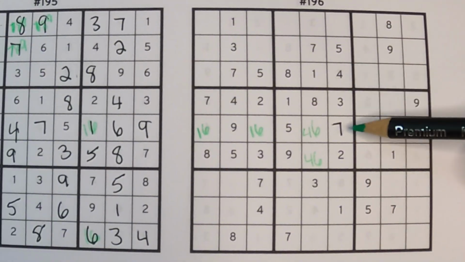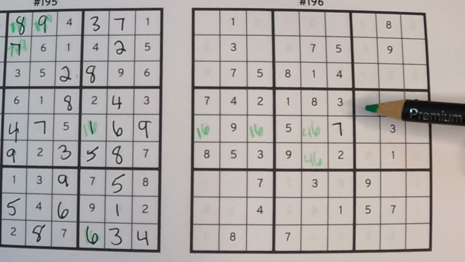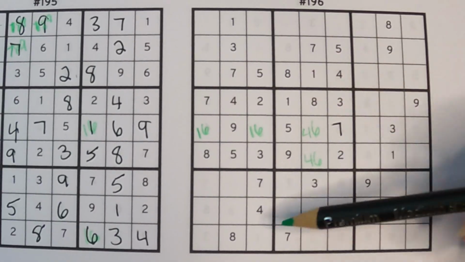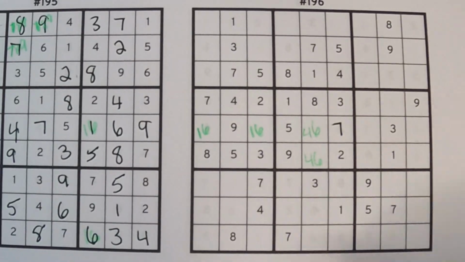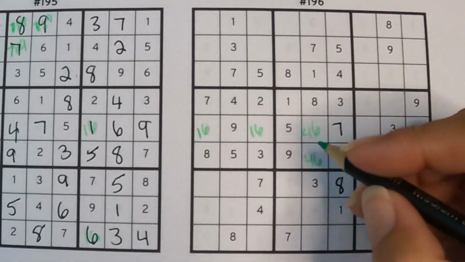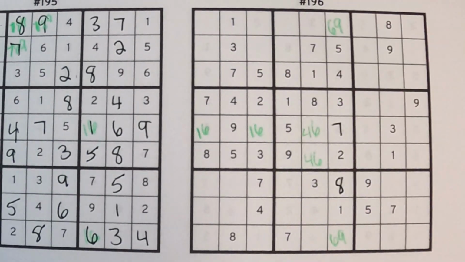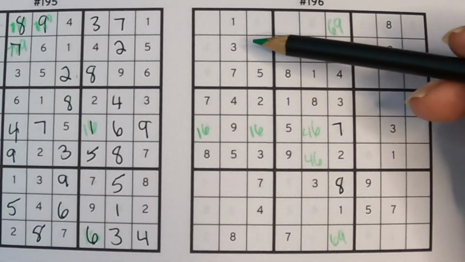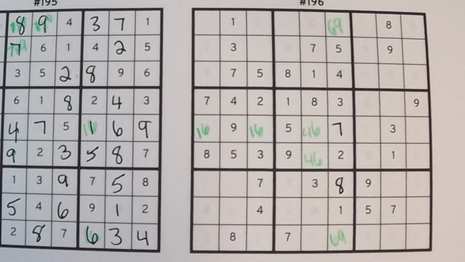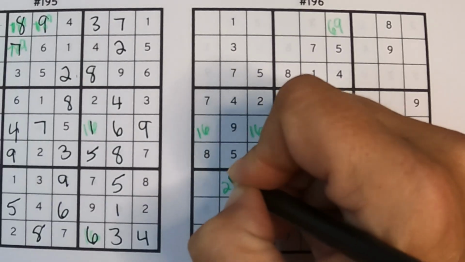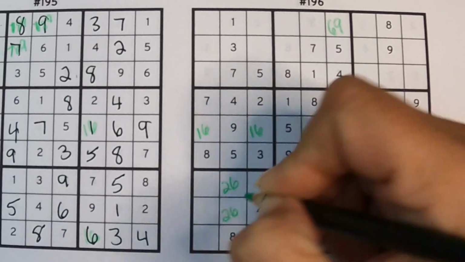For this column now, we're missing 6, 8, and 9. We've got an 8 covering here and an 8 covering here, so our 8 must be here, but I don't see any other help. So 6, 9. For this column, we're missing 2 and 6, and I don't see any help. So 2, 6.